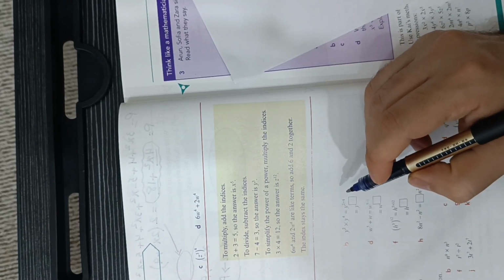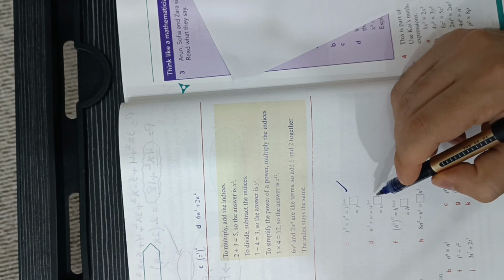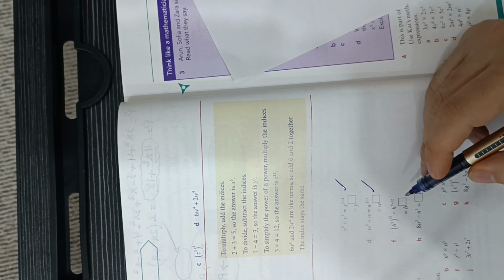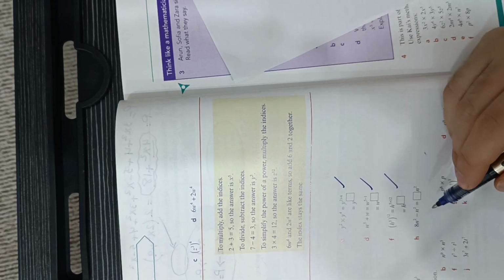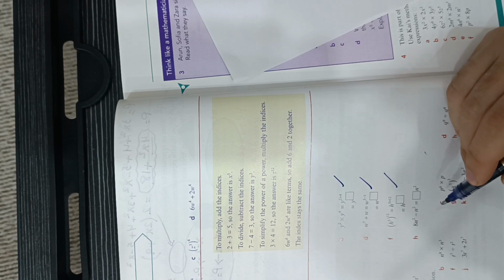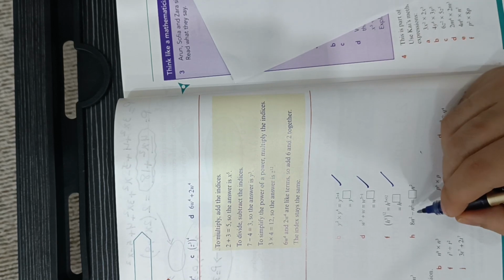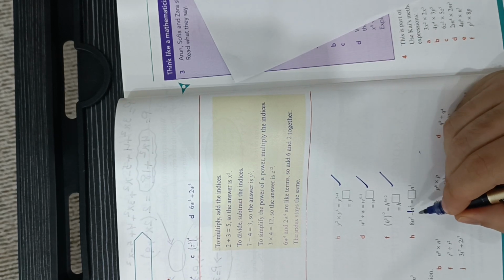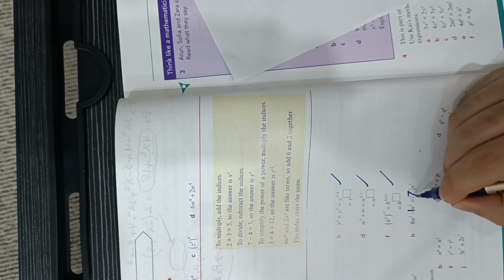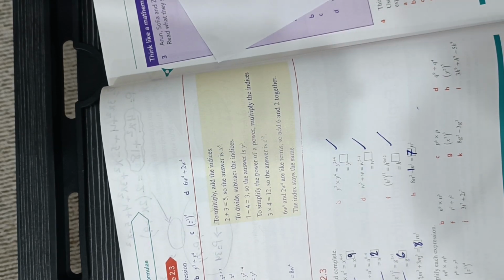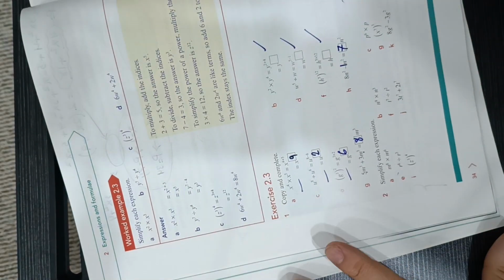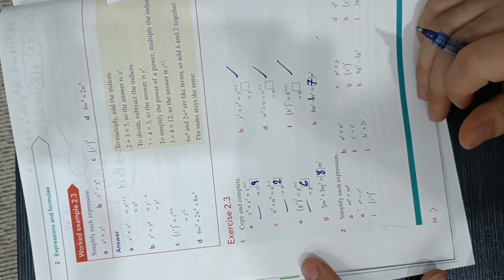Here, B, I will leave it for you. I will leave D for you, F for you as well, and I will solve H, guys, because they are the same as this side. So 8n squared minus n squared. Basically the coefficient of this one is 1. So 8 minus 1, 7n squared. Perfect.